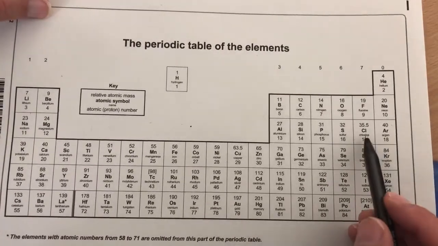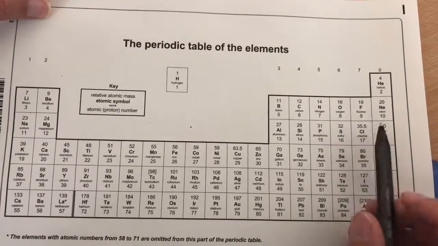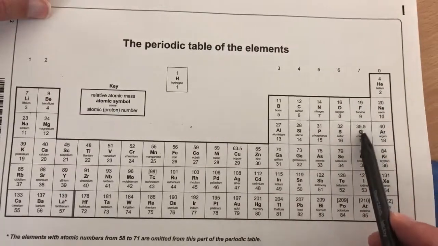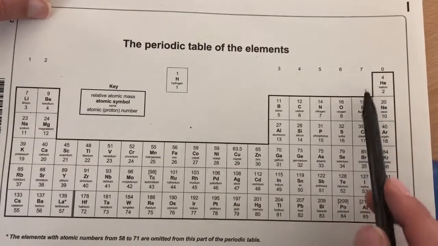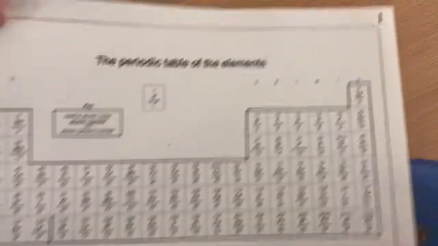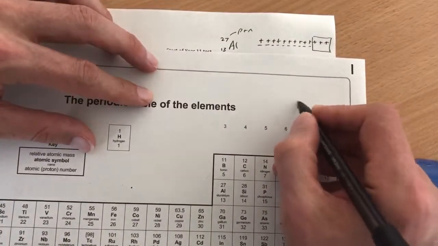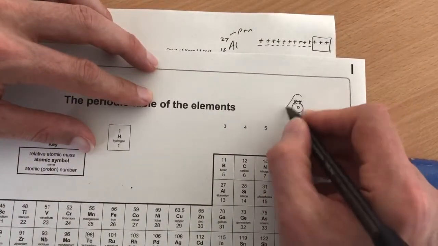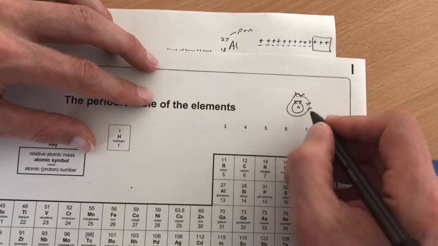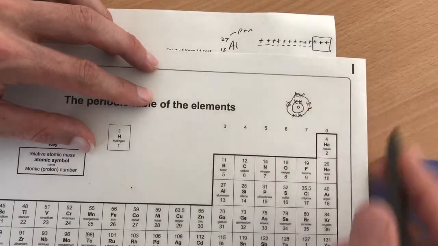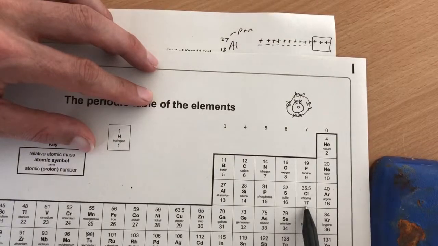So chlorine is here in group 7. Chlorine is there, it's in group 7. That means that the group number tells us the number of electrons on the outer shell. So chlorine has got 2 electrons on the first shell, 8 electrons on the second shell. 2 and 8 make 10. The atomic number of chlorine is 17.